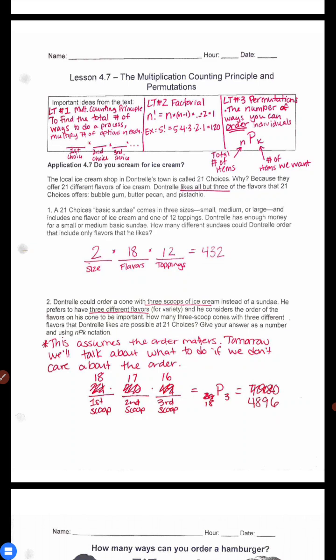So anytime you are saying the word and, that implies multiplication. Well, how many different sizes does he have the option of? 2, small or medium. How many flavor options does he have? Well, there are 21 total, right? But we're told at the very beginning that he doesn't like 3 of them, so that leaves us with 18 flavors that he's going to choose from, and then 12 toppings. So 2 times 18 times 12 means there are 432 different sundaes that Dontrell could build.